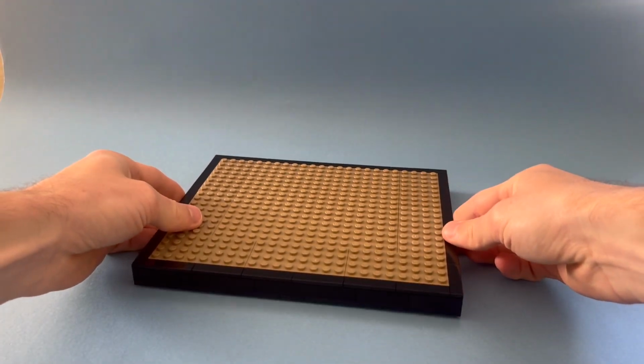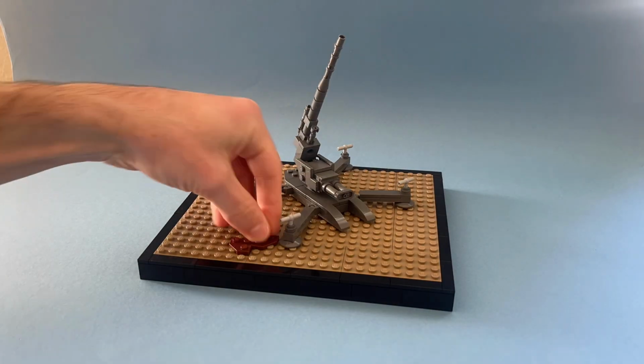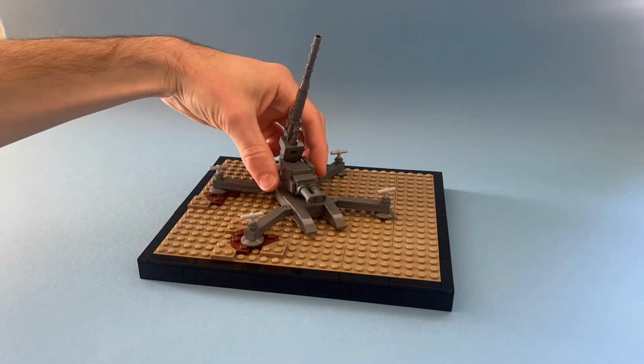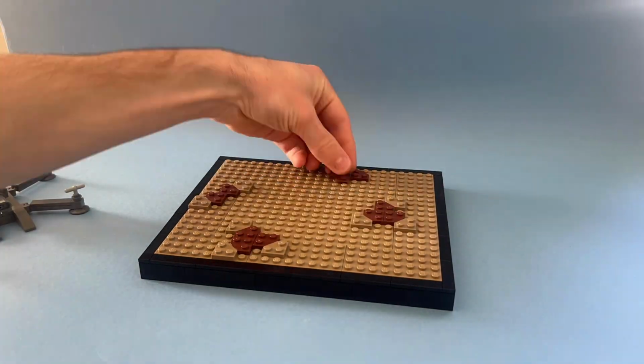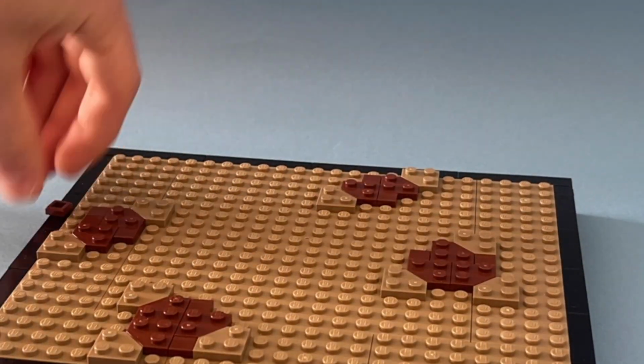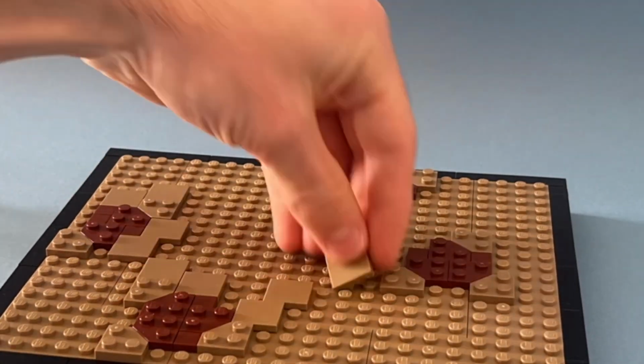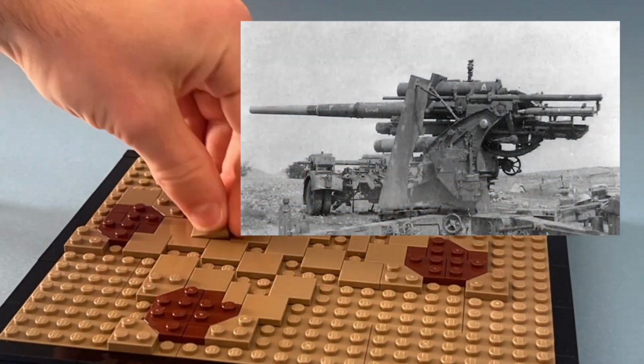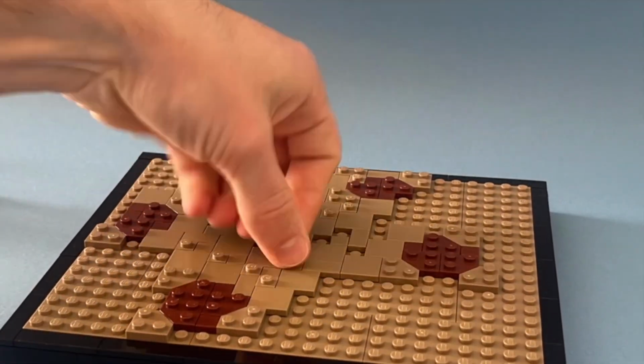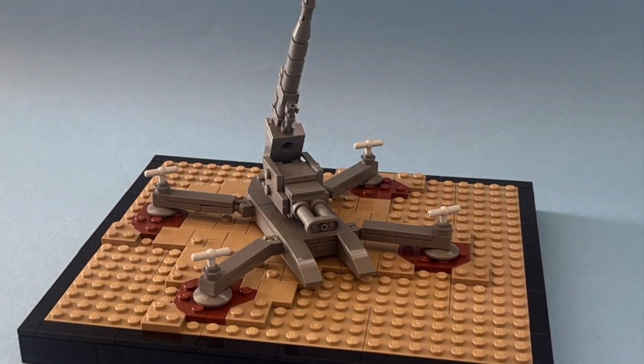The second build also depicts the Battle of England. I've built a heavy 3.7-inch anti-aircraft gun used by the British Army until the end of the war. You can definitely compare this one to the famous Flak 88 used by the Germans. In combination with the Royal Air Force, the British were able to protect their land from the German Luftwaffe.